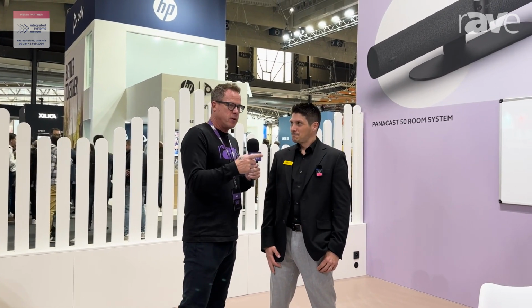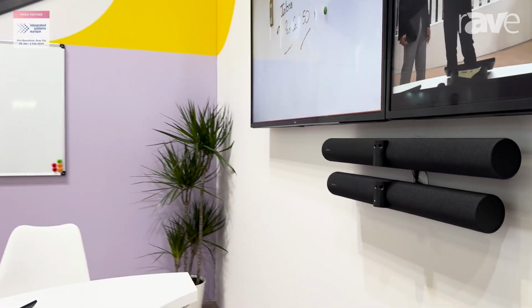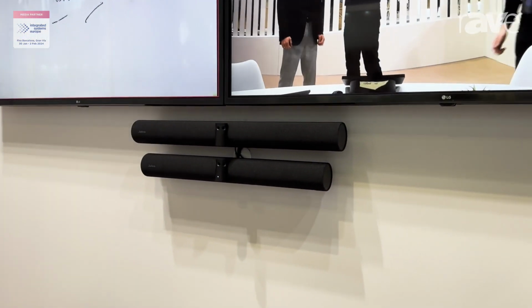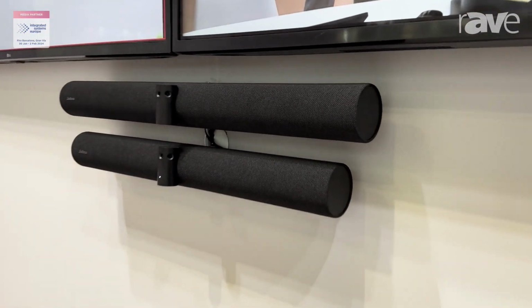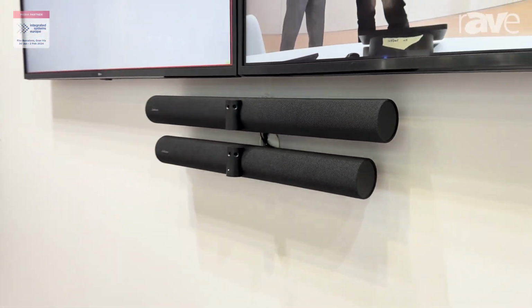Yes. And for people that don't know what it is, we'll have our videographer shoot. It is a system that includes a video bar with a Panacast camera built into it, a mic array, speakers, connected to monitors, and it's perfect for Microsoft signature rooms.